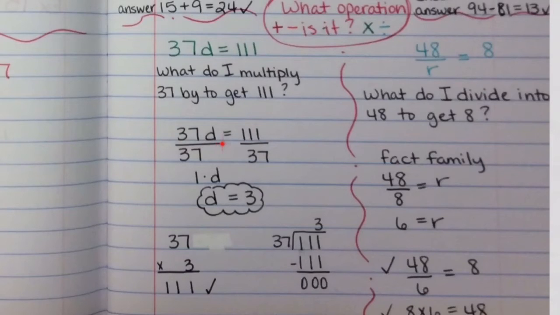So if I divide over here, divide 37 by 37, doesn't that kind of look, if you just ignore the variable for a minute, doesn't that just look like the fraction 37 over 37? And if you have the same number over each other for a fraction, that equals 1, right?